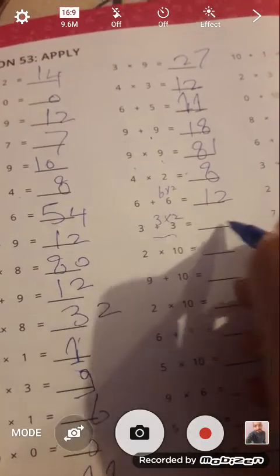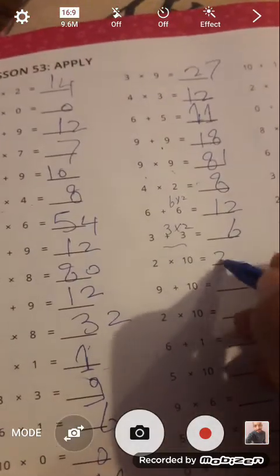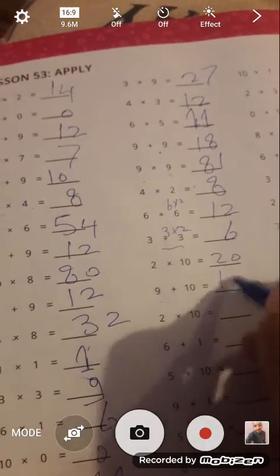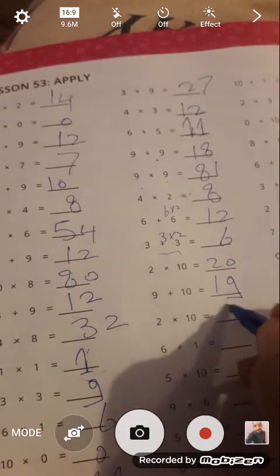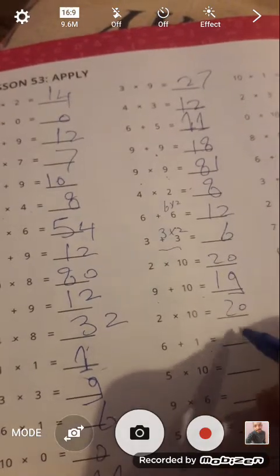4 times 2 has been repeated, equals 8. 6 plus 6, like 6 times 2, equals 12. 3 plus 3 is the same as 3 times 2, equals 6. 2 times 10, 20. 9 plus 10, 19. 2 times 10, 20 again. 6 plus 1, 7.